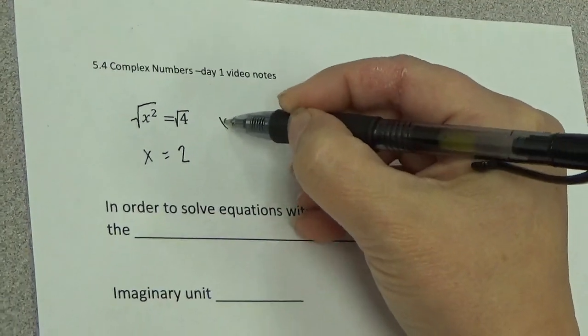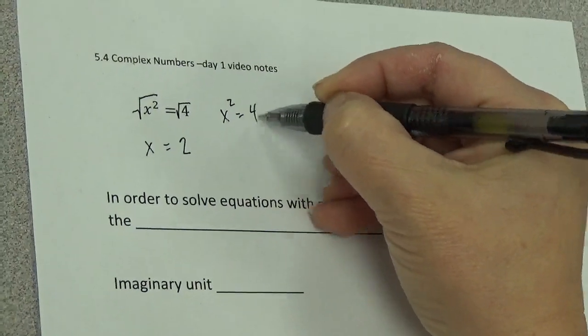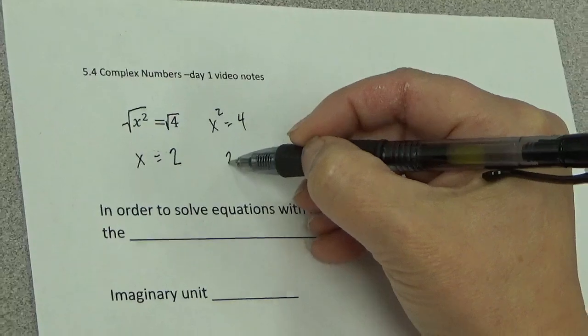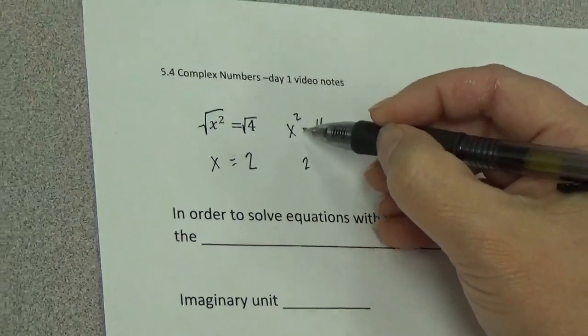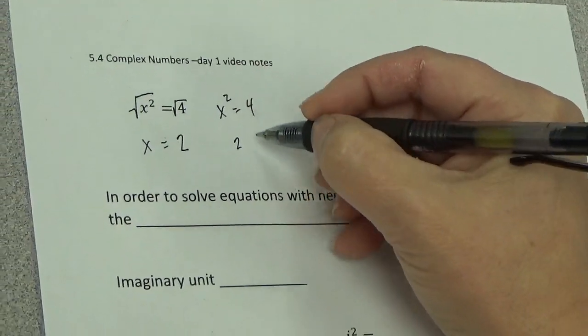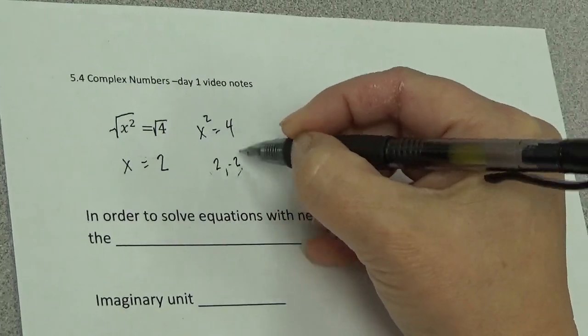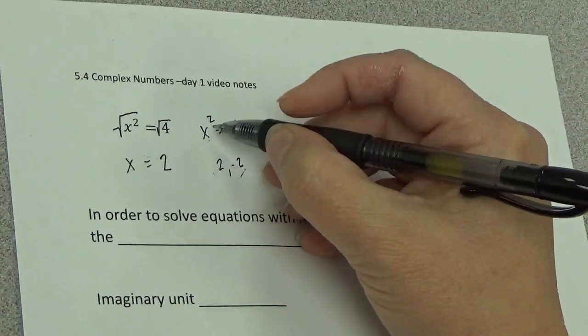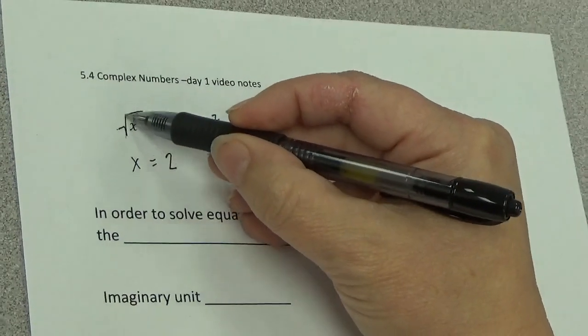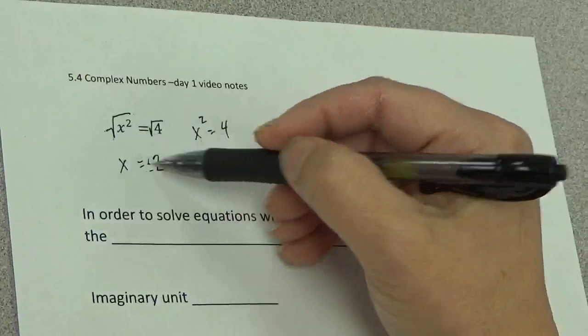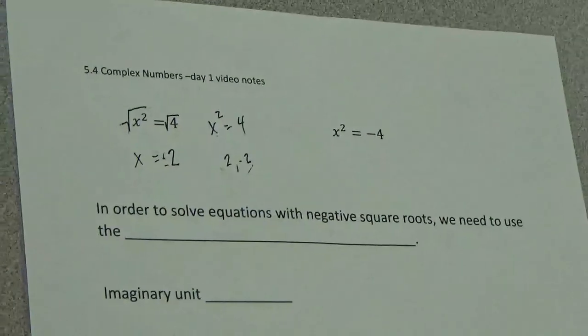But if you go back and think about the problem, if I think about all the numbers that would work for x, 2 is one of those numbers. But what else would work for x? Negative 2. So there are 2 answers that work when you're solving for x. When you're solving a problem and you take the square root of both sides, you'll have the plus and minus of the answer. You talked about this in your previous math classes.